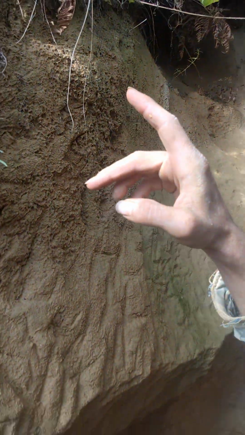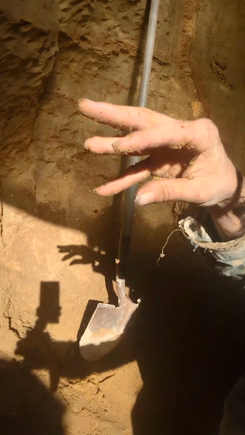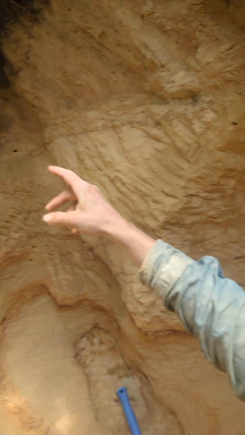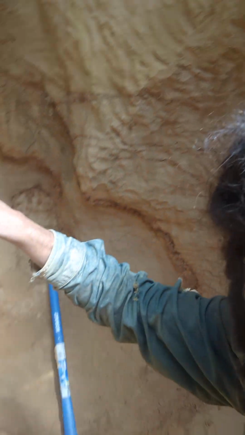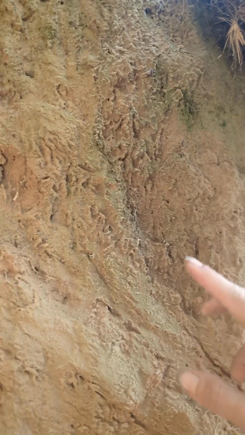Say hello to the spider. She lives here. Anyhow, you see, as you go under all this sand, right? Green up there, brown down here. And you can see here, maybe patches of green coming down. What is that?